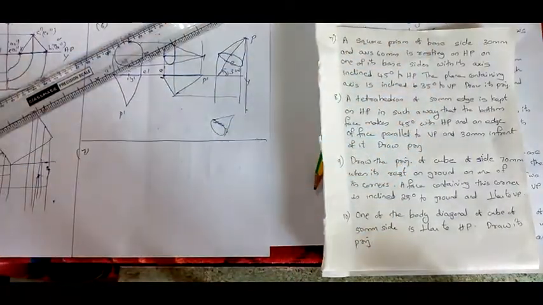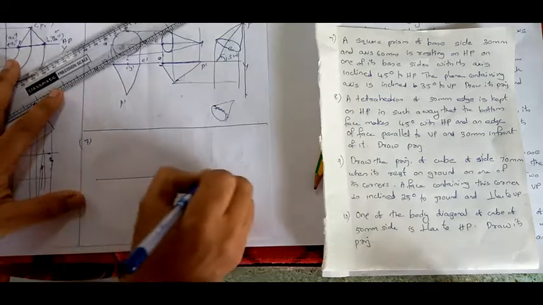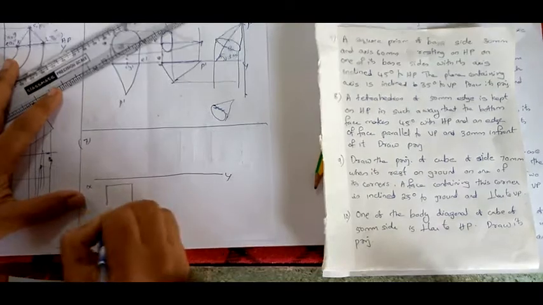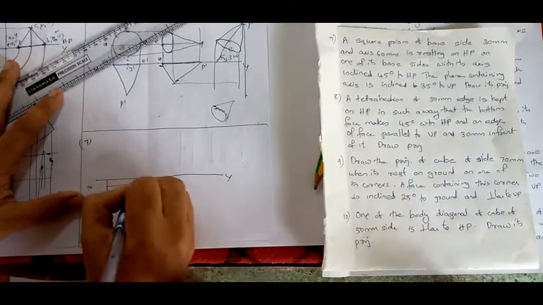Here a square prism of base side 30 mm and axis 60 mm is resting on HP. Resting on HP means the top view is a square, and on one of its base sides, so you have to mark the base side on the right side, with the axis inclined 45 degree to VP and the plane containing the axis inclined 35 degree to HP. Simple question. First draw the XY line. The top view is a square, like this. The front view you will get like this.